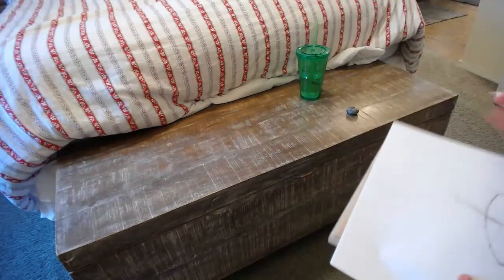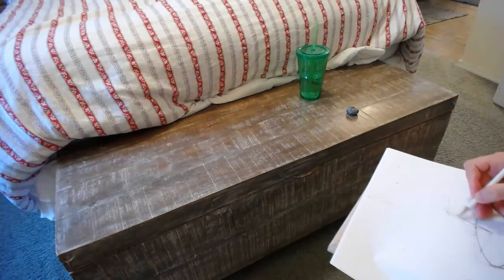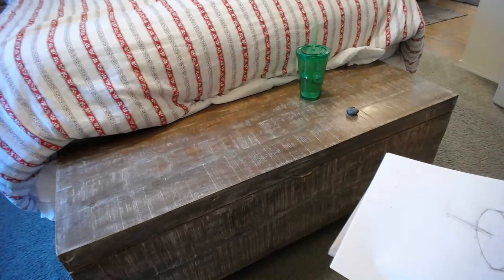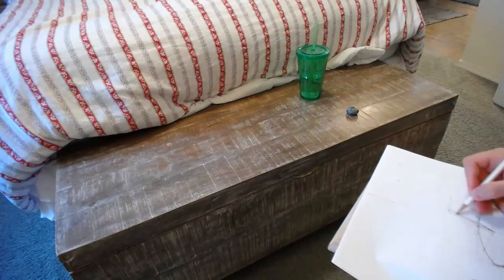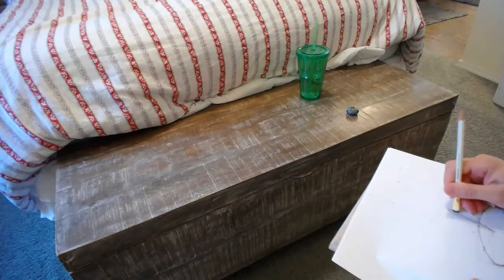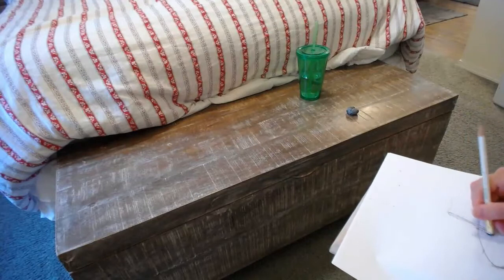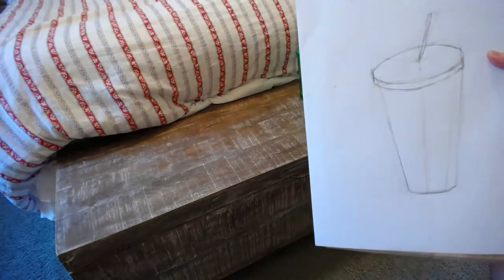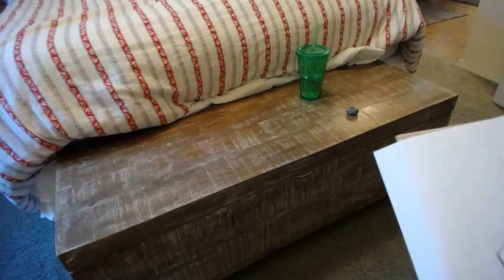So there it is. Add some thickness to it. And we can start getting rid of all the extra lines. It's not quite the right thickness yet, but it's coming along.